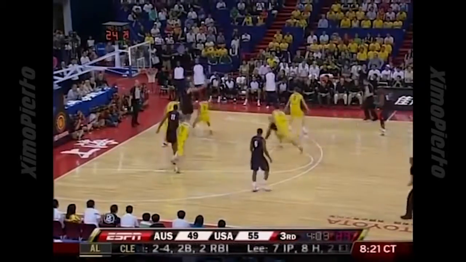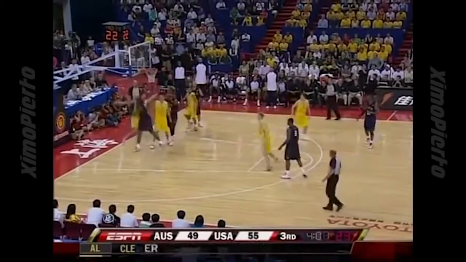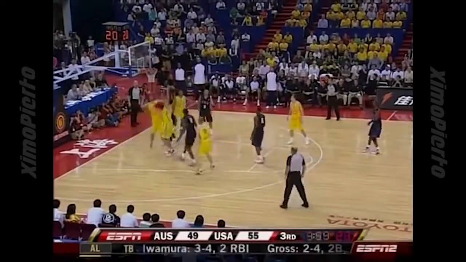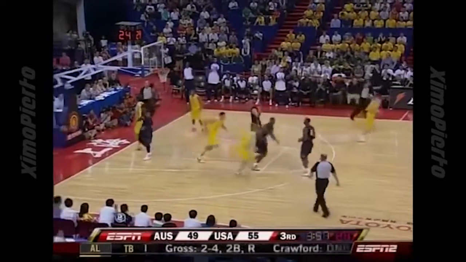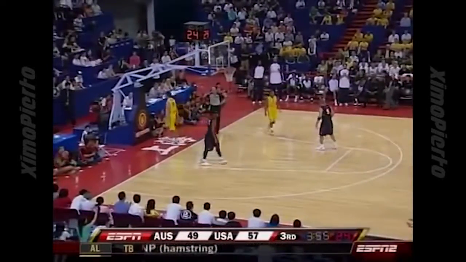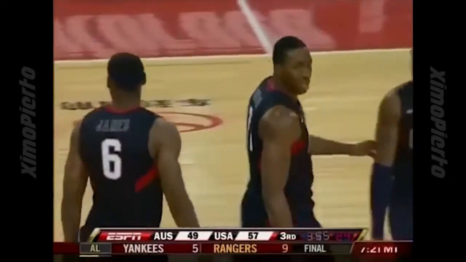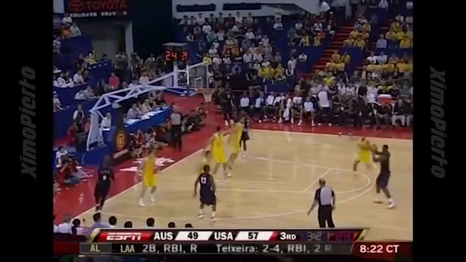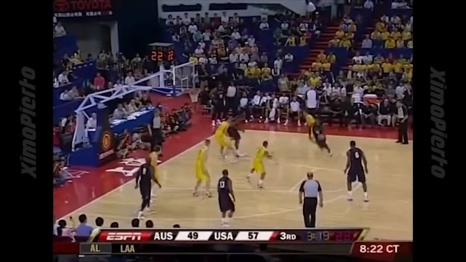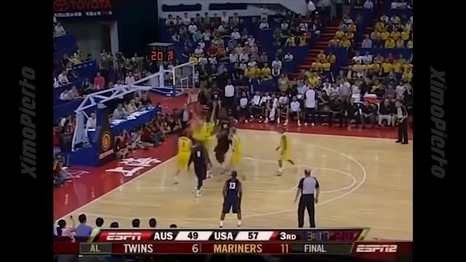Carmelo off. Rebounded by Kidd, looking for a cutter. Up high to Dwight. Dwight turns, Dwight scores. See, right now Australia's got Anderson with 4 fouls. You don't have Bogut in there, so what Australia is doing today is they're just playing off him and really daring him to shoot, taking away the paint. Kobe.